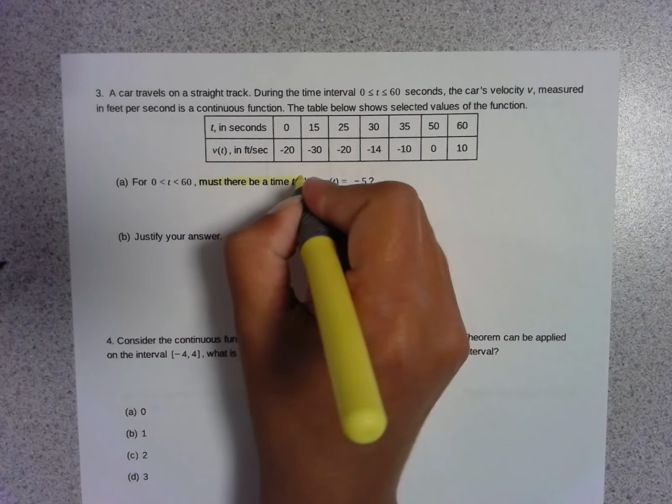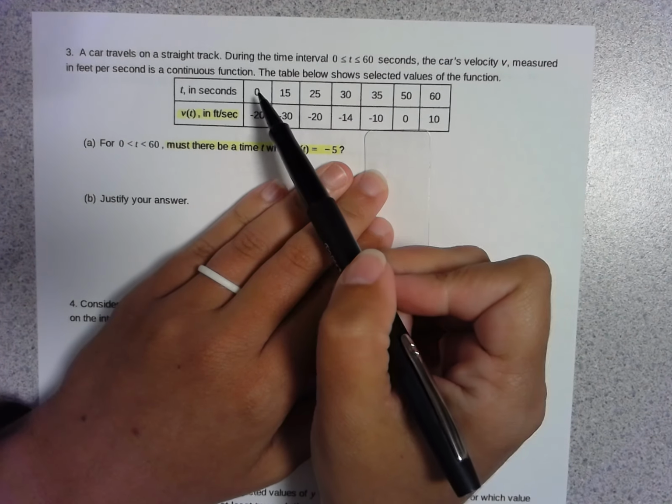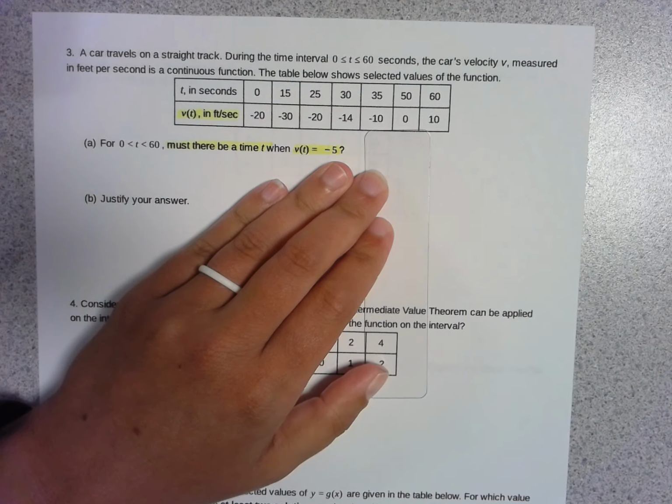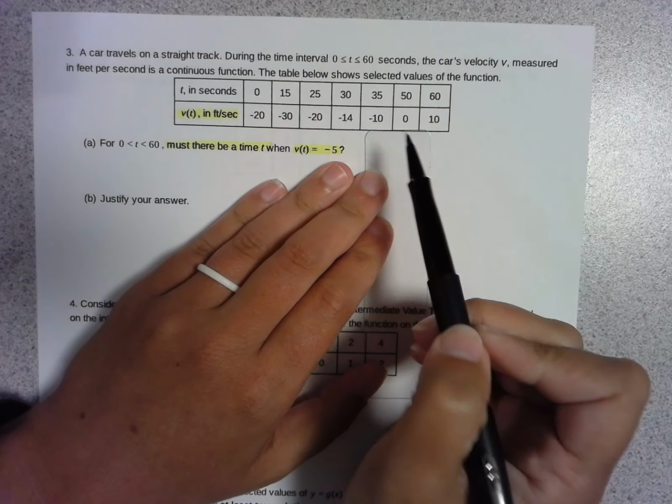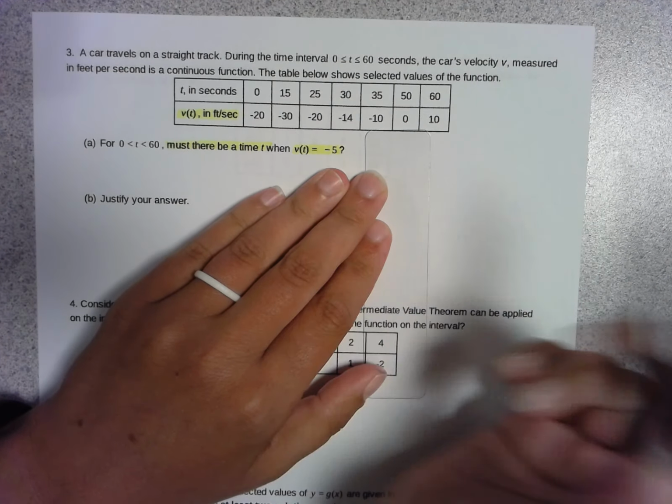So it's asking me, can you guarantee, must there be a time when I have this particular output? And I've got a table of values with those outputs in it. I can tell here that I need to use intermediate value theorem thinking in order to make this guarantee because I'm asked to guarantee a specific output. One of the strategies that I would use here is to sketch a graph of this function. Now it looks like my t values need to go from 0 to 60, and my velocity values, which in this case are my y's, need to go from negative 30 to positive 10.